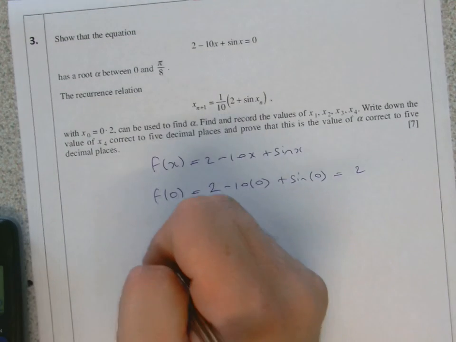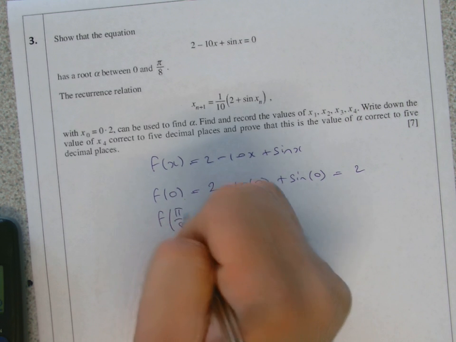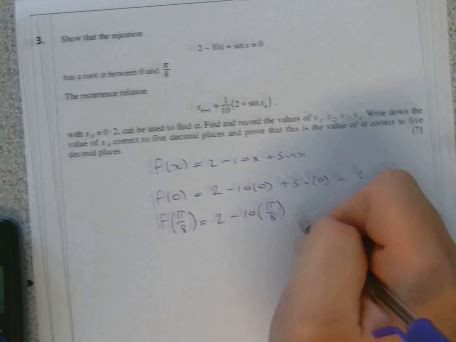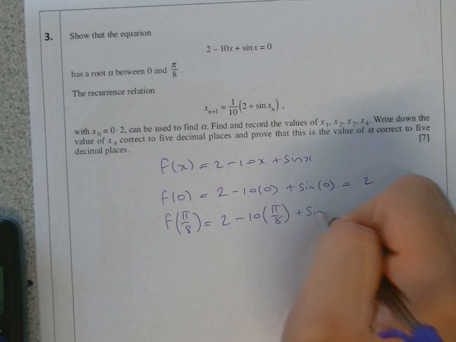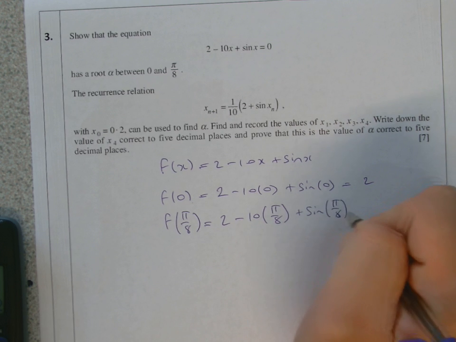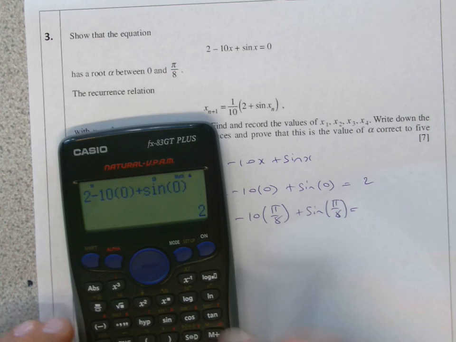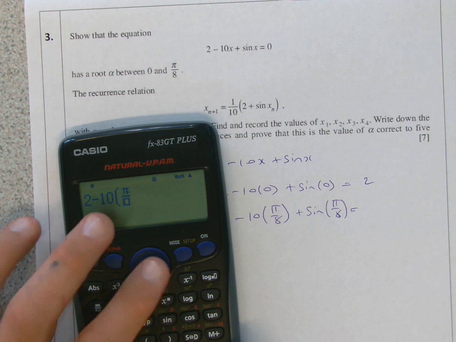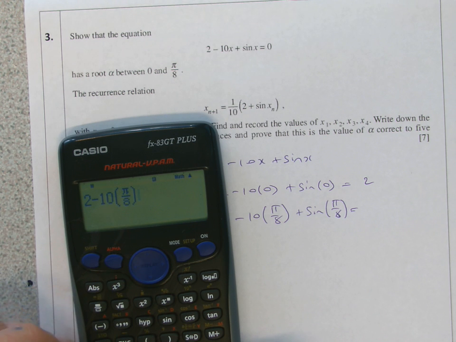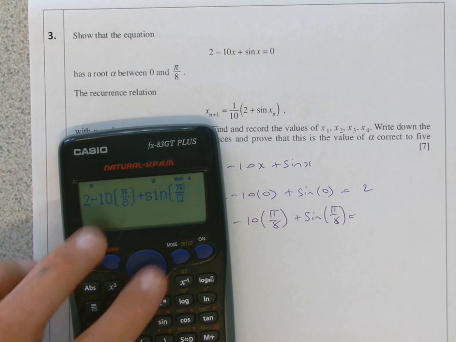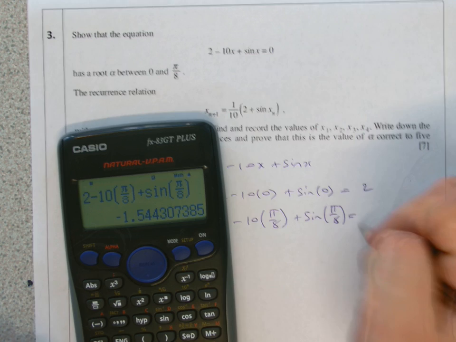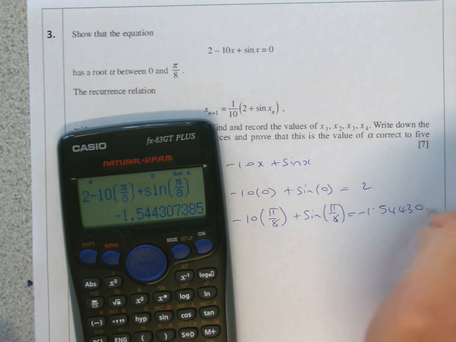Do the same then for pi over 8. So you put 2, take away 10 times pi over 8, that's what your x is becoming, plus sine of pi over 8. So you've got 2, take away 10 bracket pi over 8, plus sine fraction pi divided by 8, close bracket, and there you go, so you've got minus 1.54430 and so on.